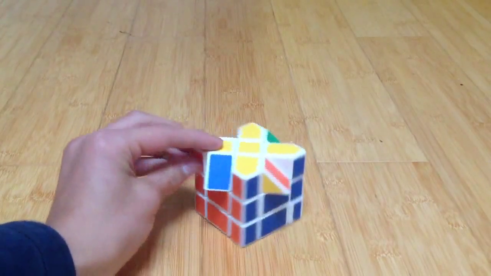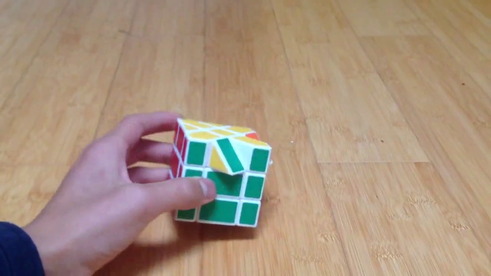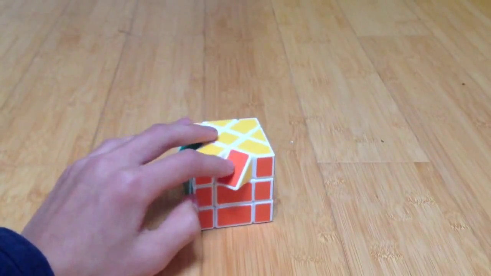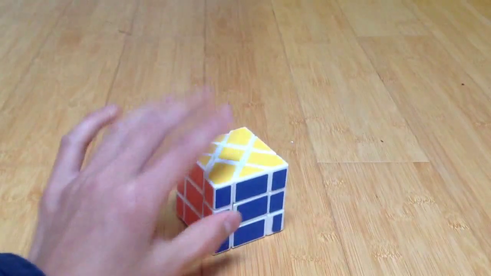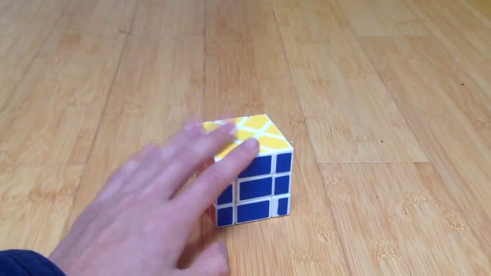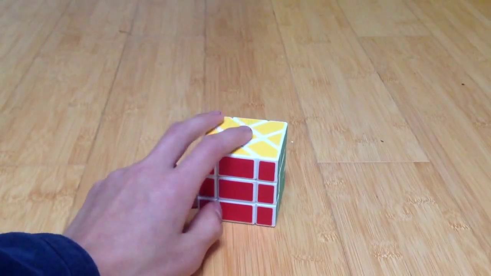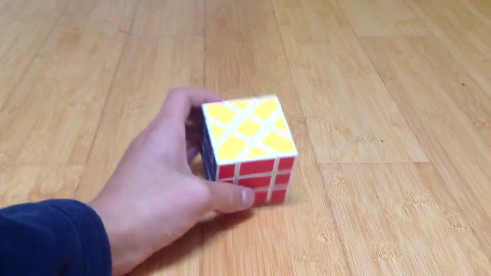And the next step is permutation of the cross on top. The second to last step is the permutation of the corners on top. And the next step is pure orientation of the corners on top. And after all these steps, you will be solved. So get your cube scrambled and we'll get into the tutorial.